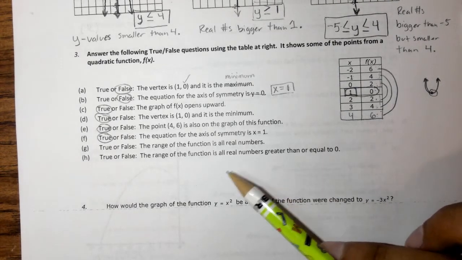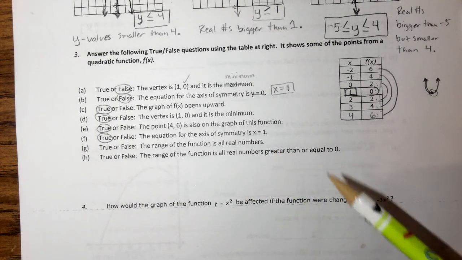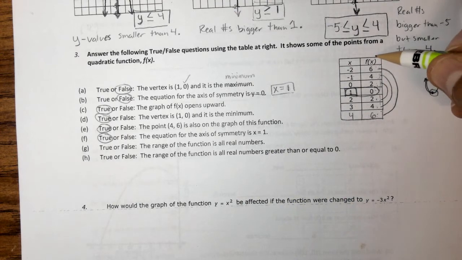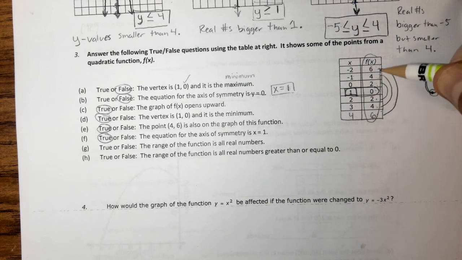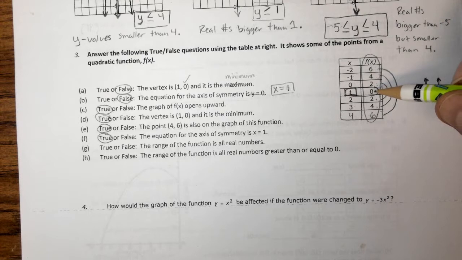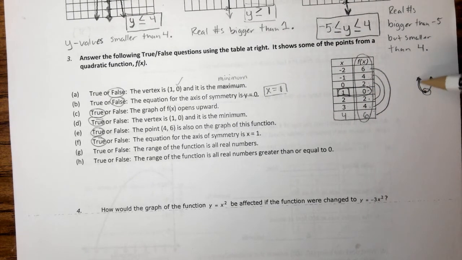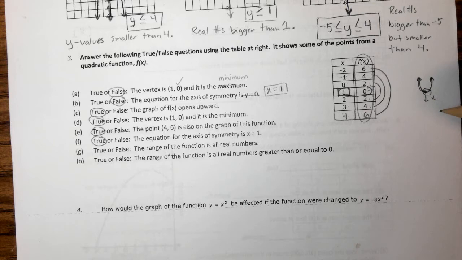Part G, the range of the function is all real numbers. Remember your range, that's your y value. So you want to ask yourself, what y values do I span? Will we ever get smaller than 0? If we sketch a picture, it doesn't even have to be good. Will I ever get lower than 0? And the answer is no. So my values down there don't exist. Only my values up here.